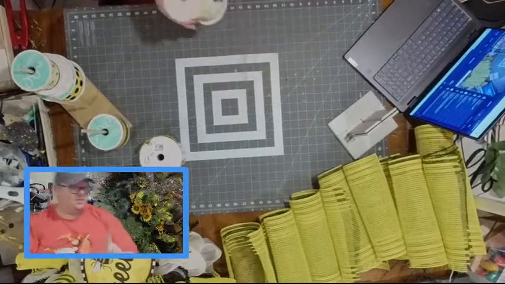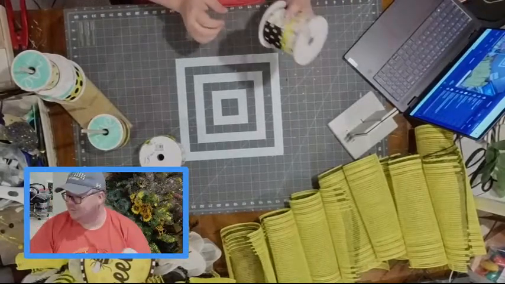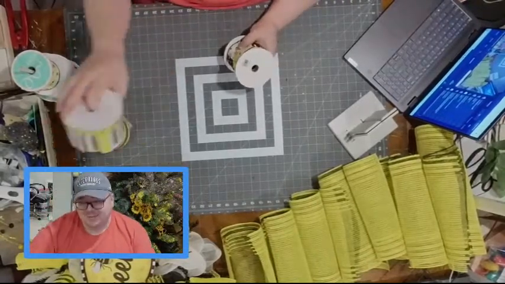Okay, good. They have it in 2.5 inch. All right, good. Because I wanted to use this on your wreath, but I hoped maybe they have it. Maybe they don't.